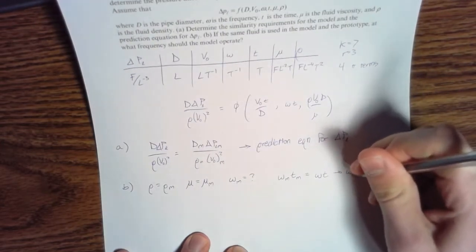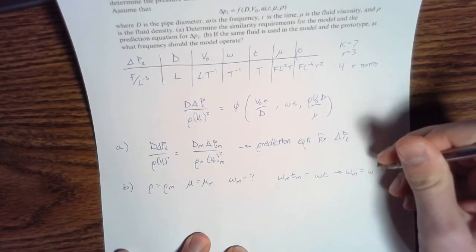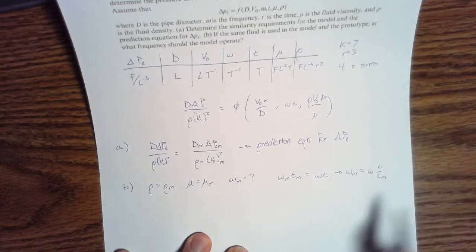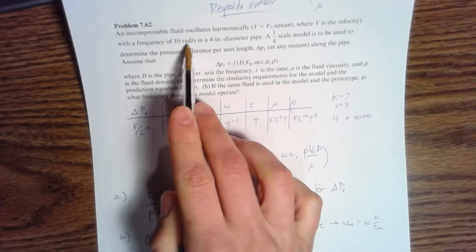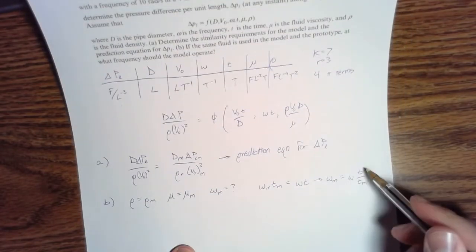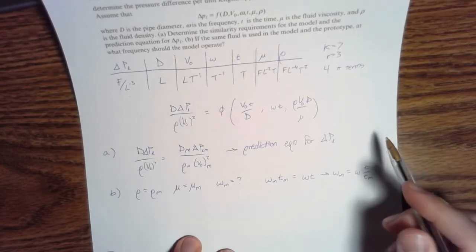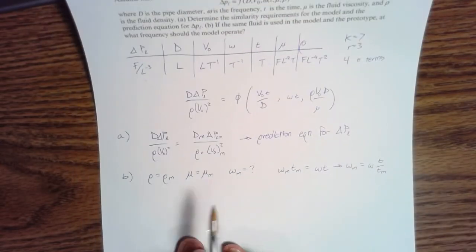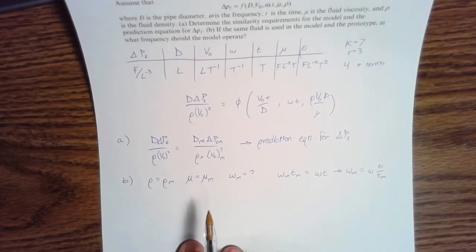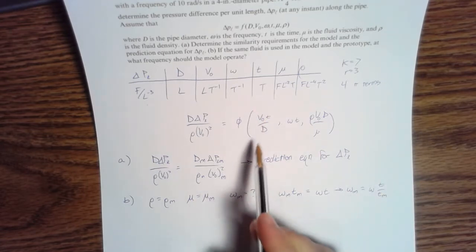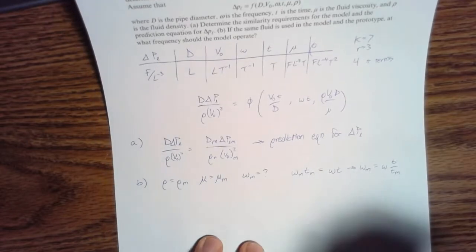Eventually we know omega model, just moving the variables around, is omega times t over t model. And we know the omega of our prototype, right? That's given up here, 10 radians per second. The problem is we don't know this ratio of t over t of the model. So we look at our other relationship that involves t to try and find a relationship between t and t model. So we'll look at this second pi term here.